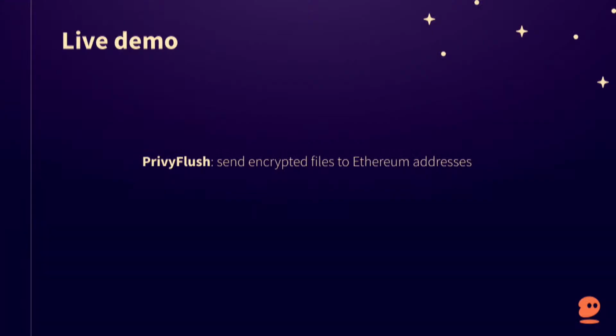Cool. I'm going to show you a demo, and then we'll dive into the code on how it's working. The demo is this fun little app called Privy Flush, which is like encrypted Dropbox, where you can send encrypted files to an Ethereum address. Everybody has an inbox by default, and you could send a file to someone. You can maybe use this to send a very secret love letter, or maybe you were a bit more serious and wanted to send KYC data, like someone's passport photo or driving license.